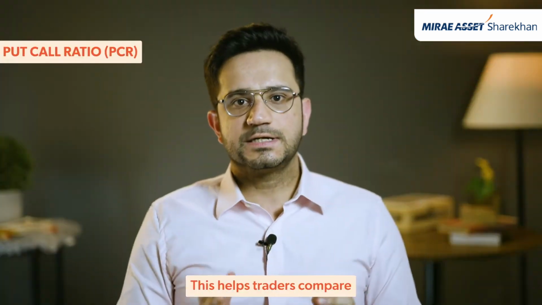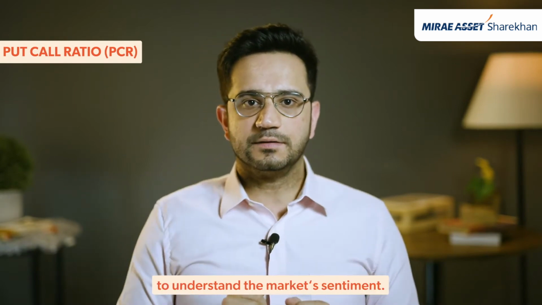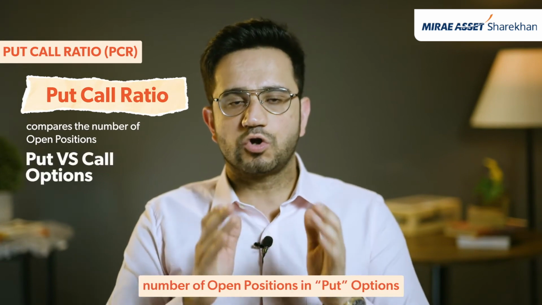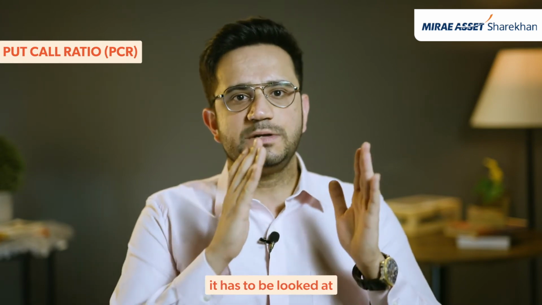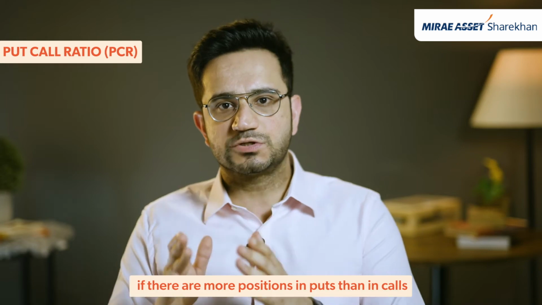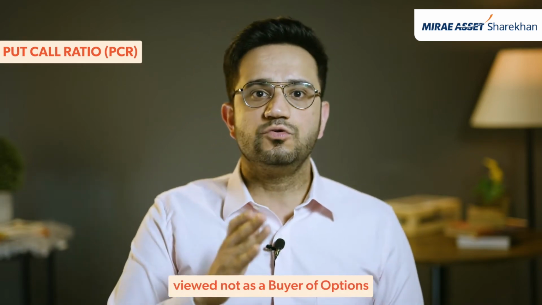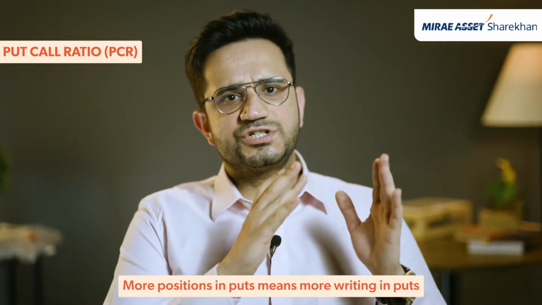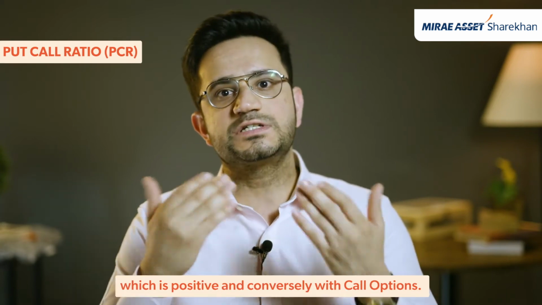2. Put call ratio or PCR. This helps traders compare puts and call actions to understand the market sentiment. The put call ratio compares the number of open positions in put options versus call options to gauge market sentiment, and it has to be looked at from the hedging perspective. So, if there are more positions in puts than in calls, then it's bullish. So, open positions here are to be viewed not as a buyer of options but as a seller of an option. More positions in puts means more writing in puts, which is positive, and conversely with call options.